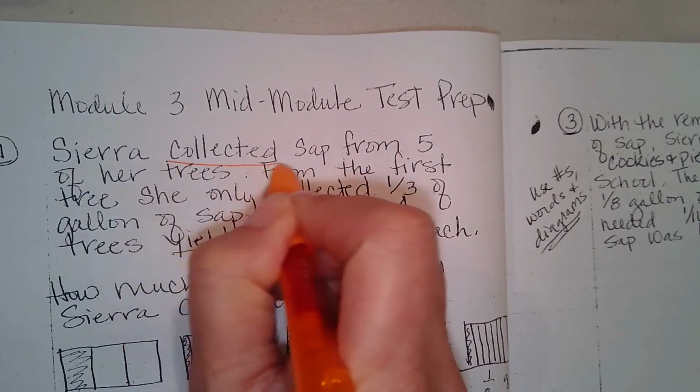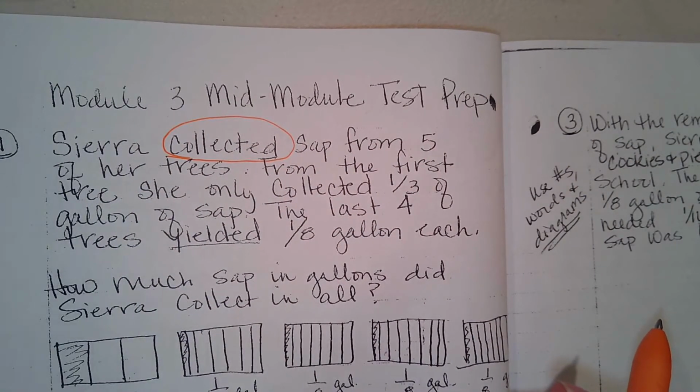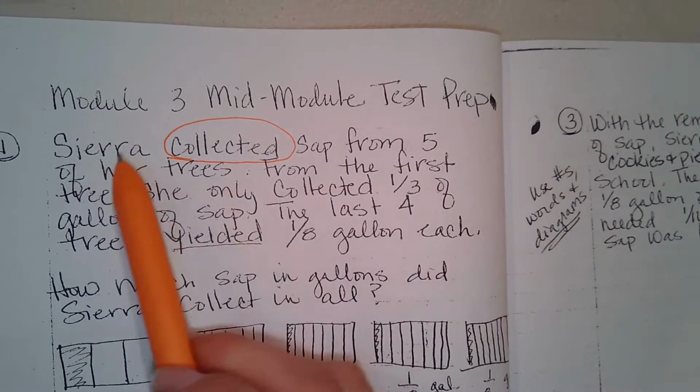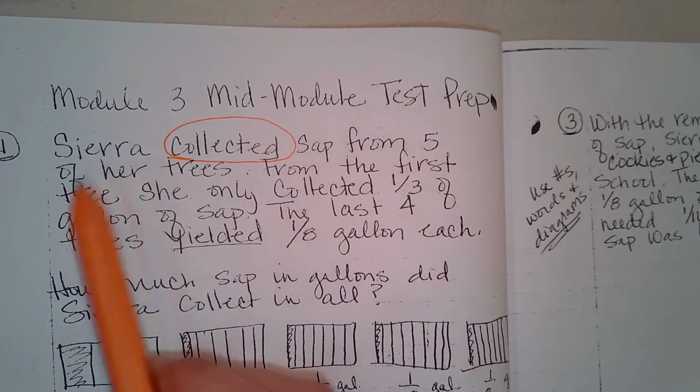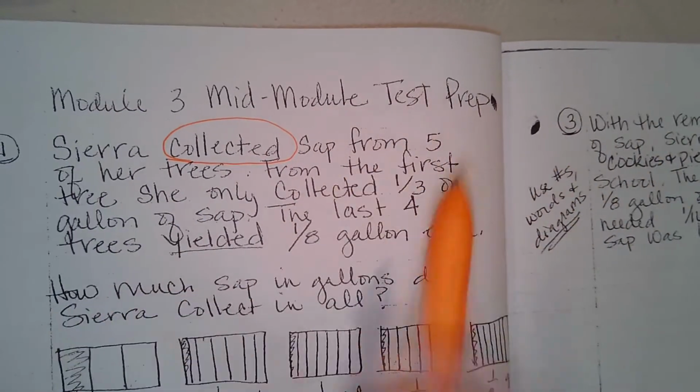So Sierra collected. What is collecting? Is collecting adding or subtracting? What operation are you using? You're right, you're using addition. So Sierra collected sap from 5 of her trees. So she's collecting, right? Adding.